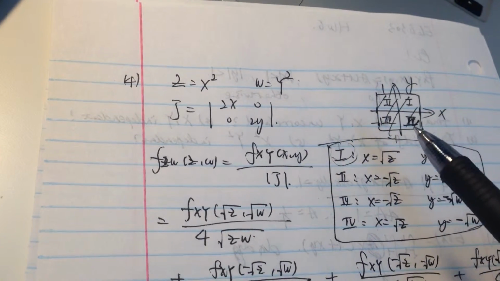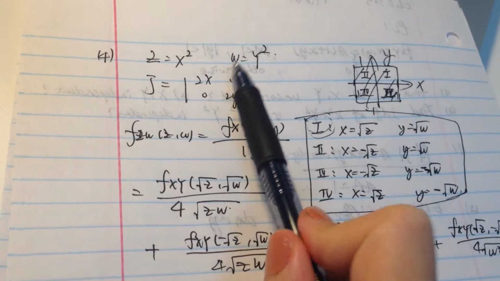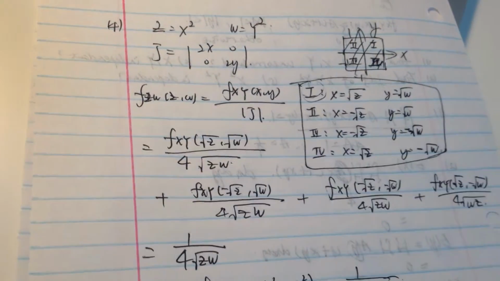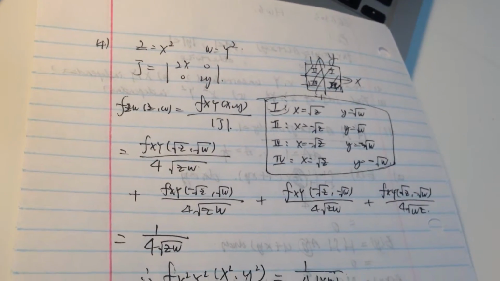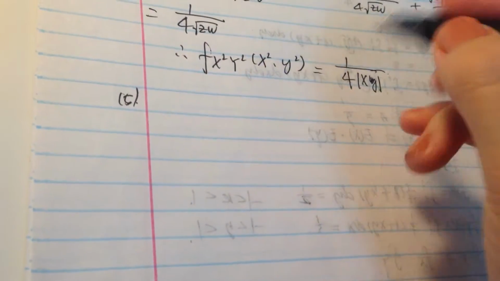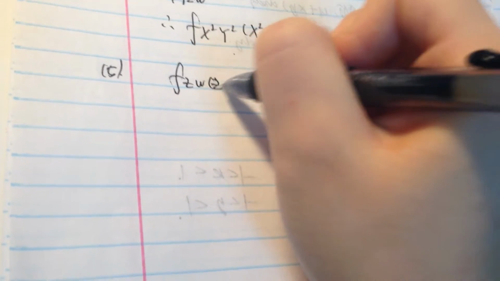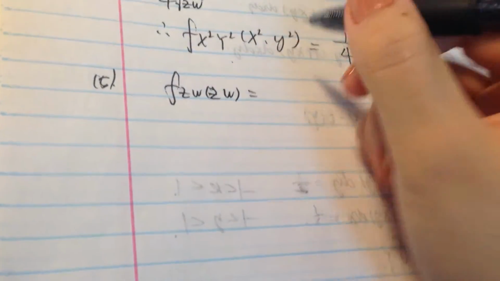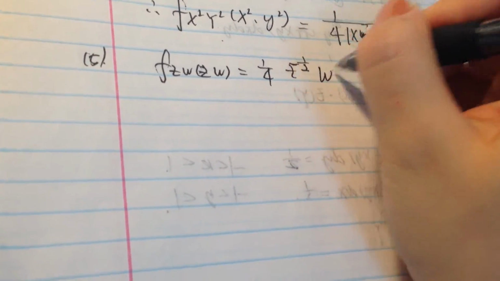Here, in the first question, we have already said that z equals x squared and w equals y squared. So here I'm gonna use z and w in the fifth question. According to the first part, we have already got the result here.